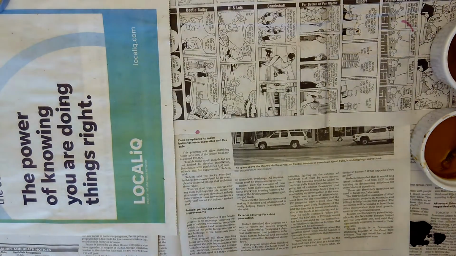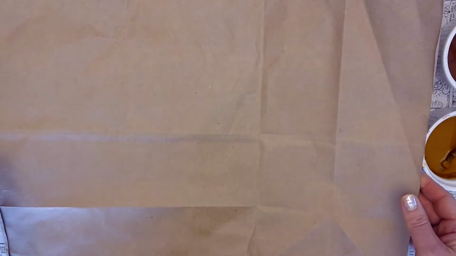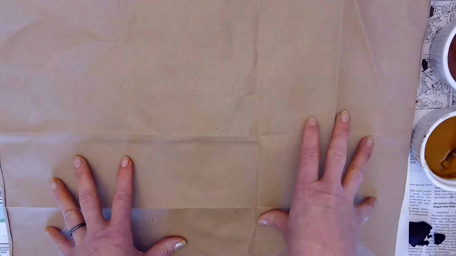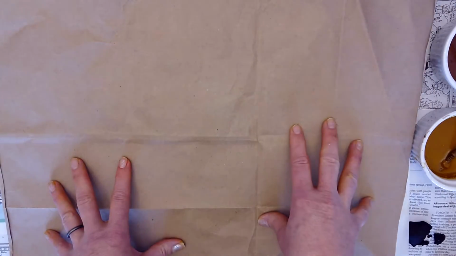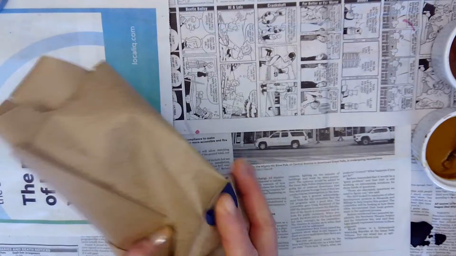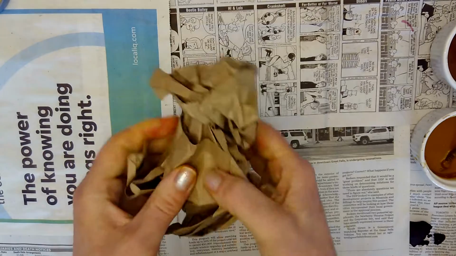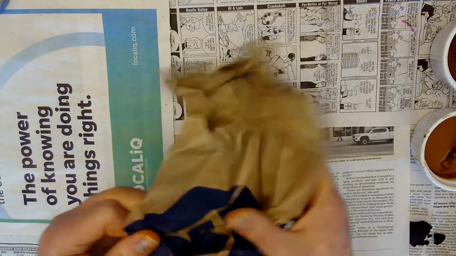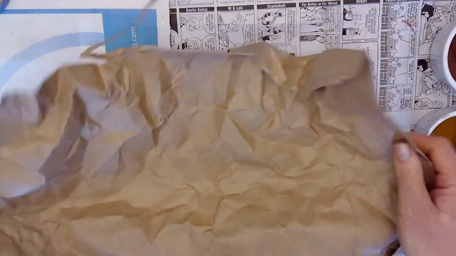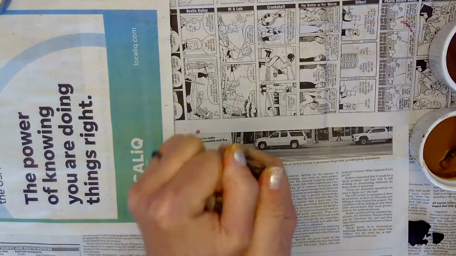All right, you are going to take your piece of sack, or your bag, and you're going to crumple it all up like this. And then I want you to open it up. And you notice it starts to make these really cool wrinkles. And then I want you to crumple it up again really tight. And do that a few times.